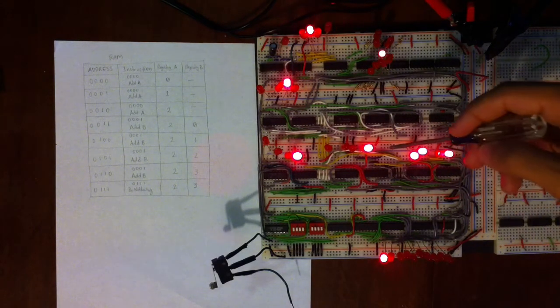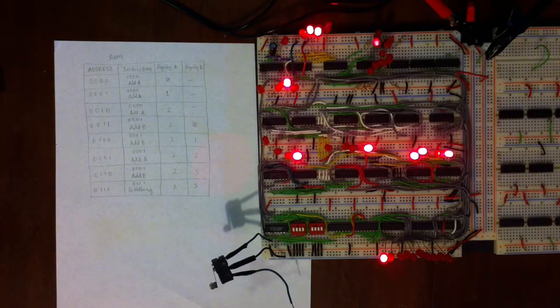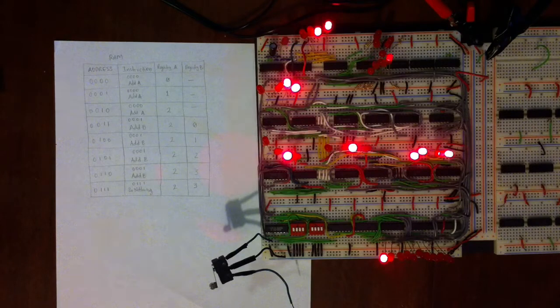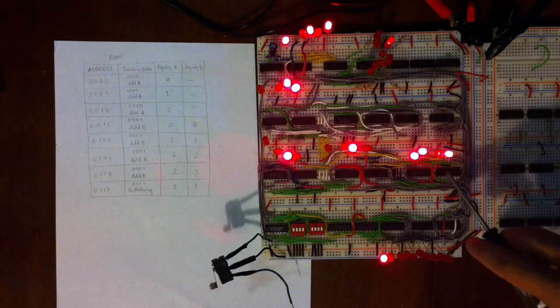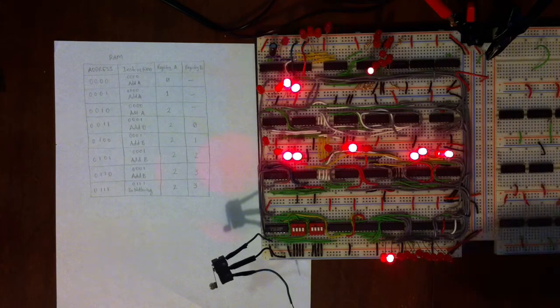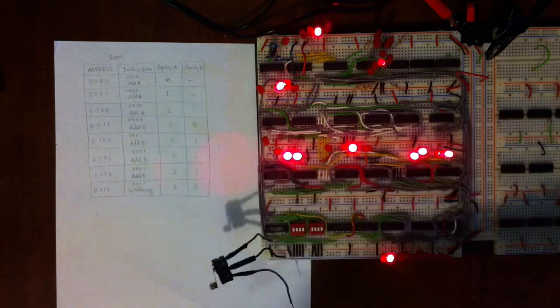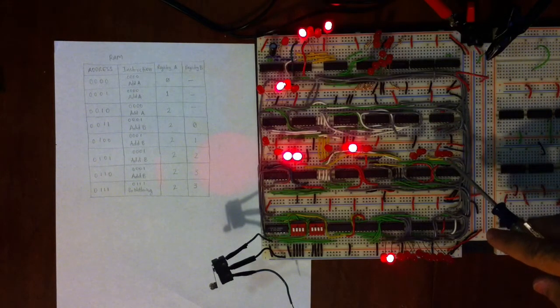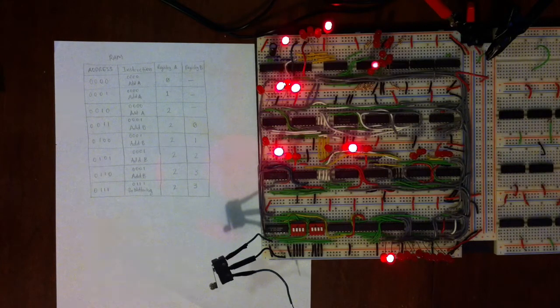Now the second instruction is when it adds a value. And we expect this to arrive until number 2 and stay there. And now we should be seeing register B being activated right here. And starts in 0, and let's hope we can get it to number 3 if I wrote the instructions correctly.